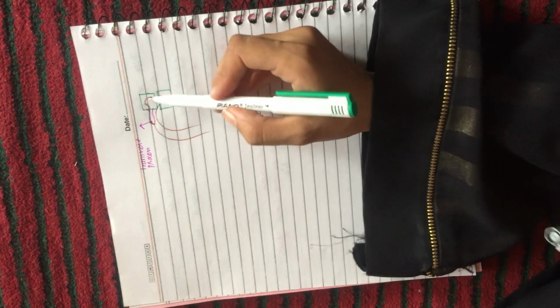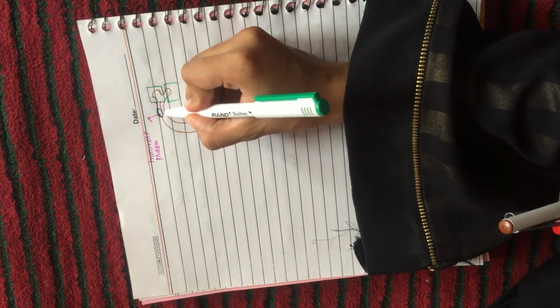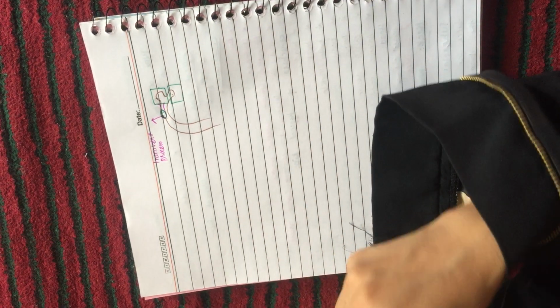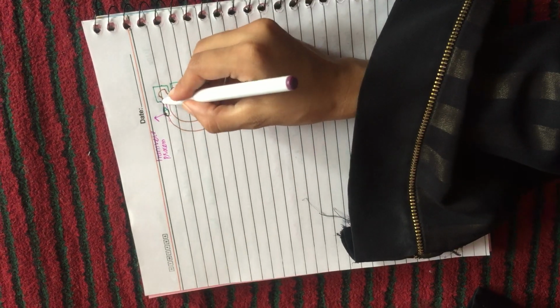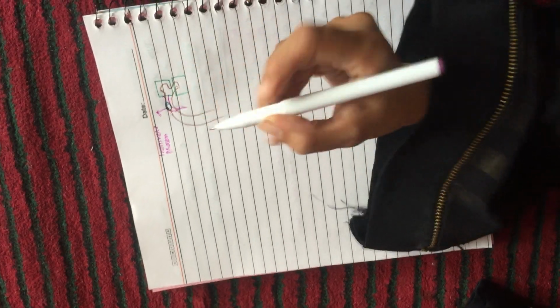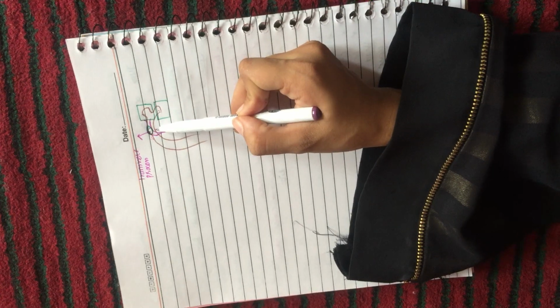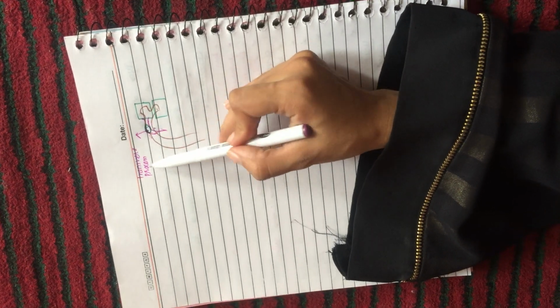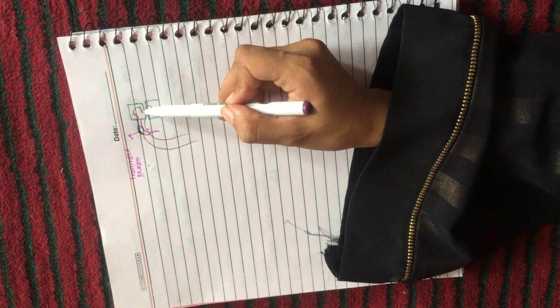Now we can see that this is the tubercle, and in purple color this is the transverse process. So the tubercle of the ribs articulates with the transverse process of thoracic vertebra.